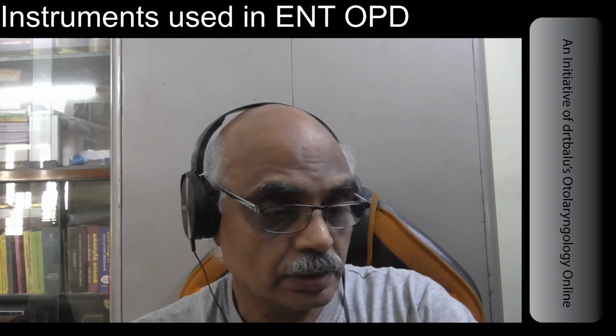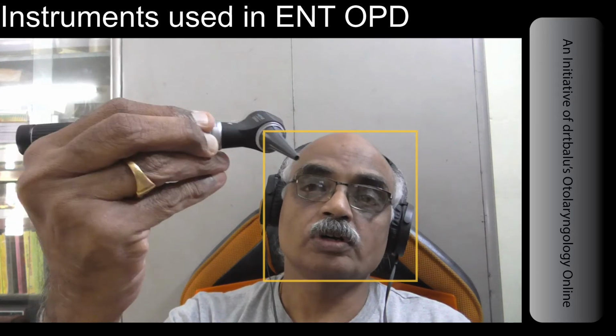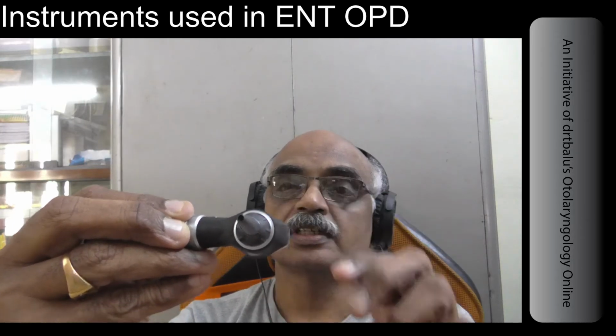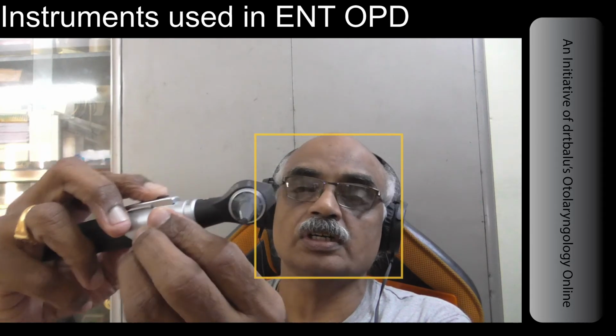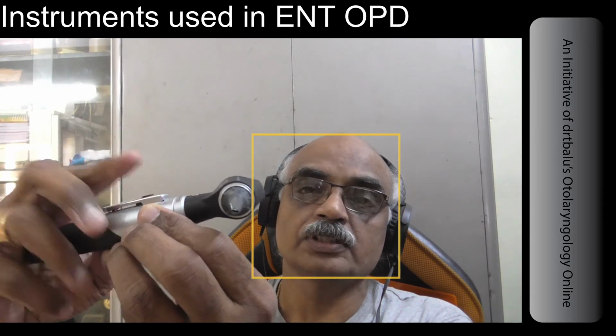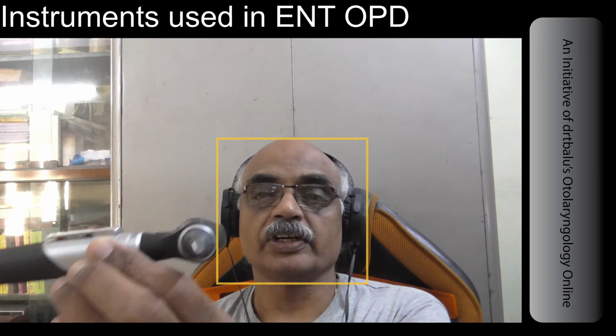The next is the otoscope. This is a commonly used OPD instrument to examine the eardrum of a patient. You hold the otoscope as you would wield your pen. This is the speculum, and it has an eyepiece. You view the eardrum using the eyepiece. There is illumination, so when you switch on, the otoscope will light up. The light will be at the distal end, so the entire ear canal will be brightly illuminated when you insert the speculum.